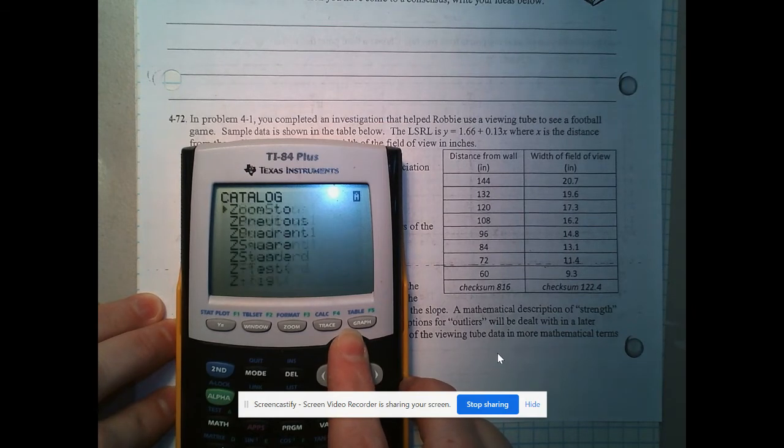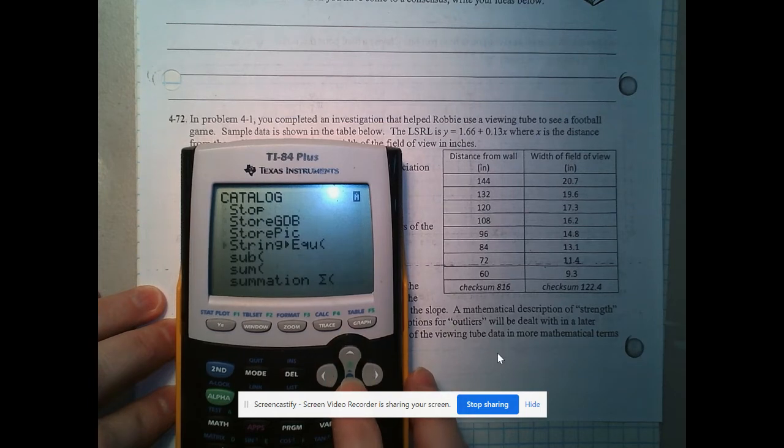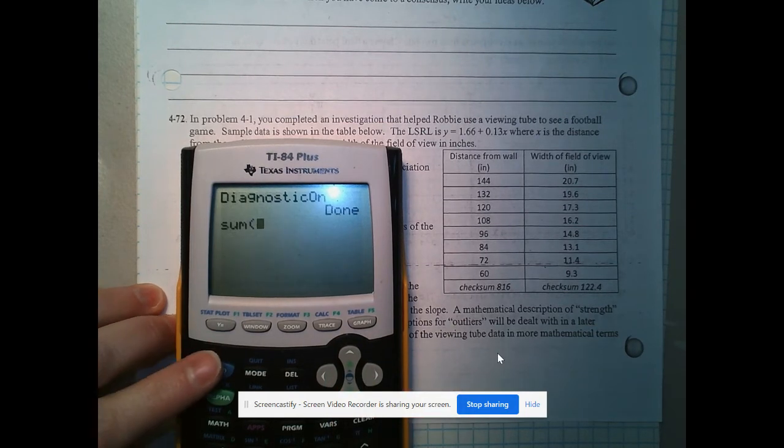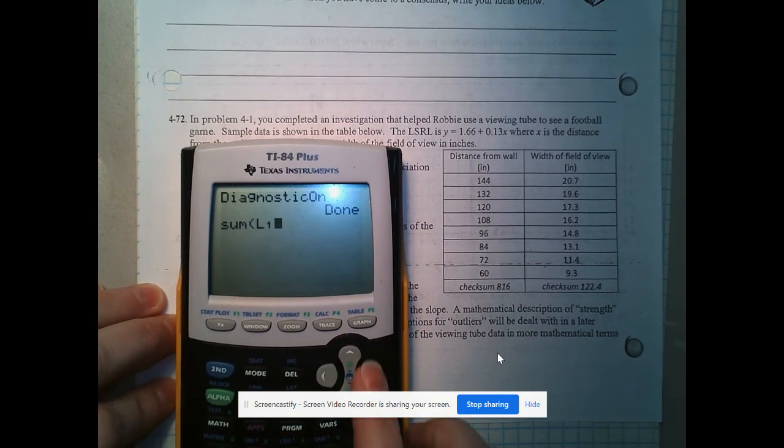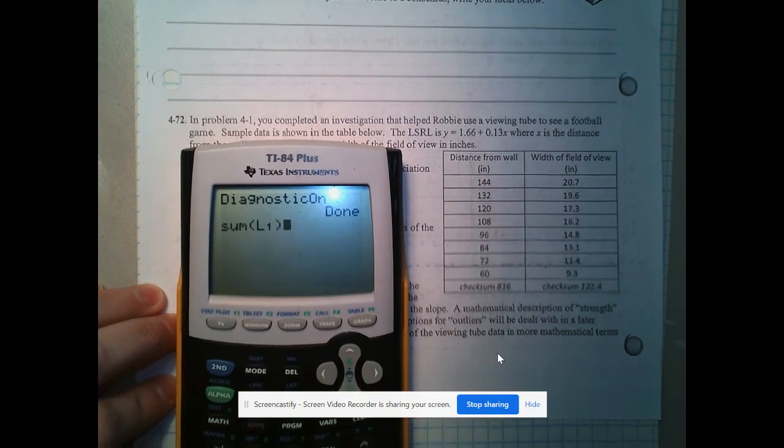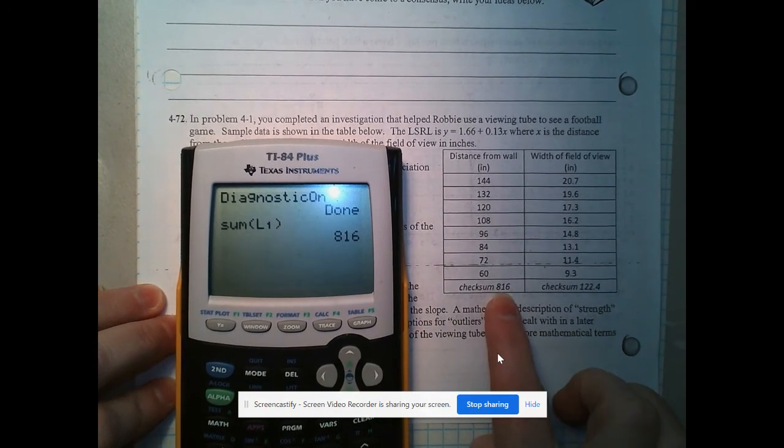and up brought us through the bottom of the alphabet first. So sum, obviously starting with letter S, closer to the end of the alphabet. And we want to go sum, and then the blue second key, and press 1, and that'll plug in list 1. The sum of list 1 is 816, so that's good.